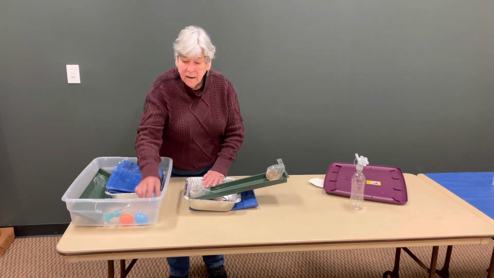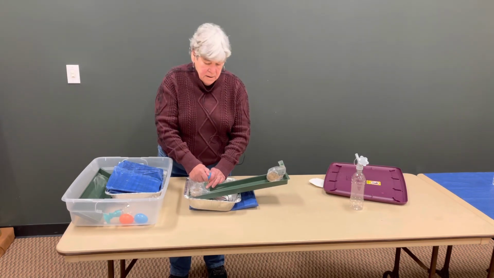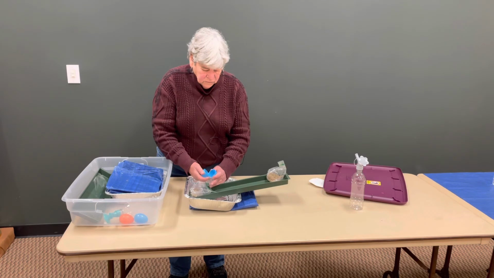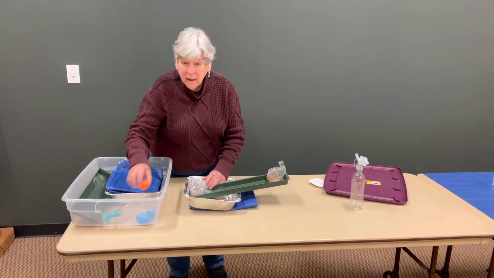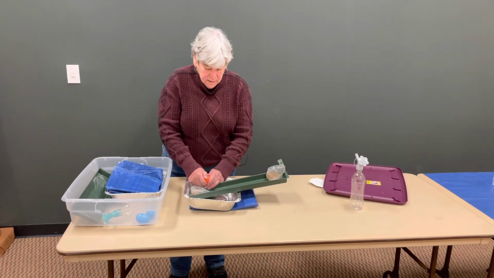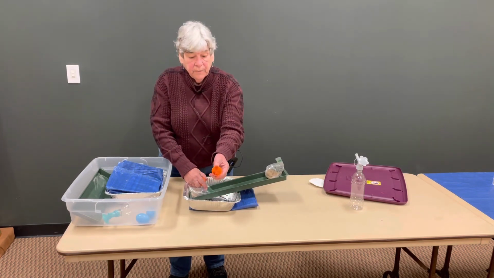And then in the egg, you have some small bones that are painted orange that represent the dinosaur bones. And you can see them right in here.